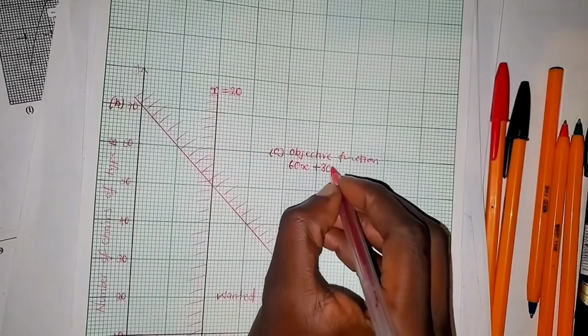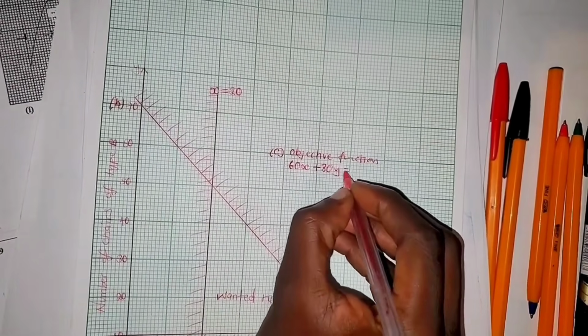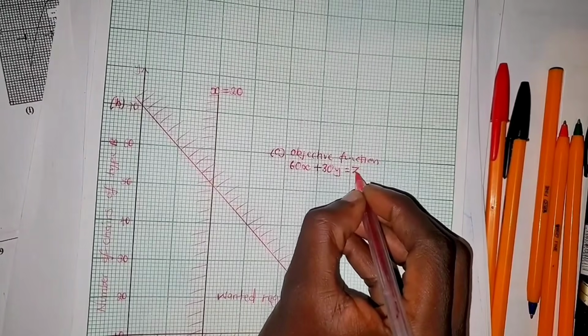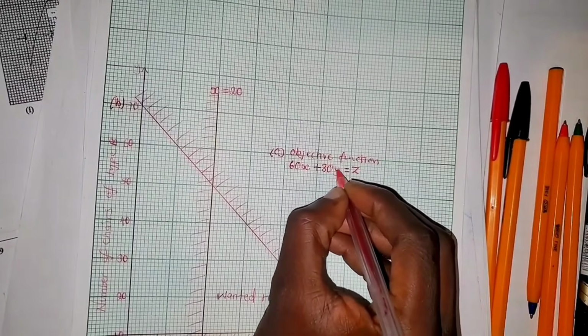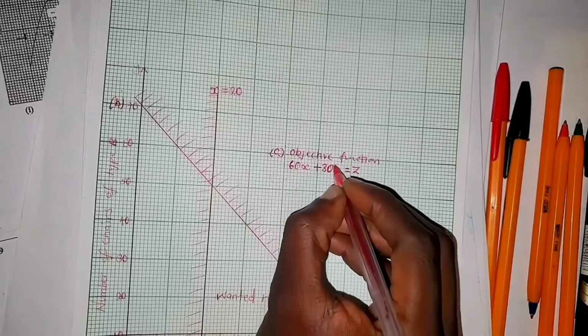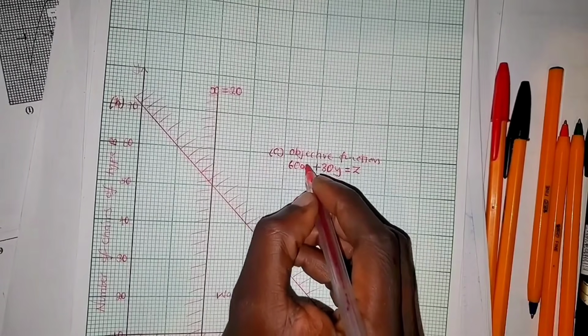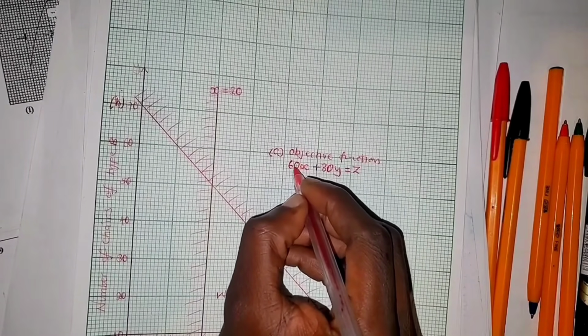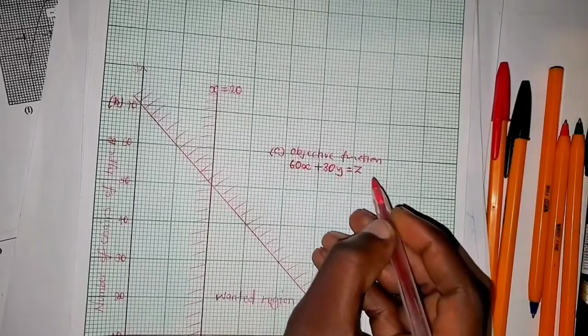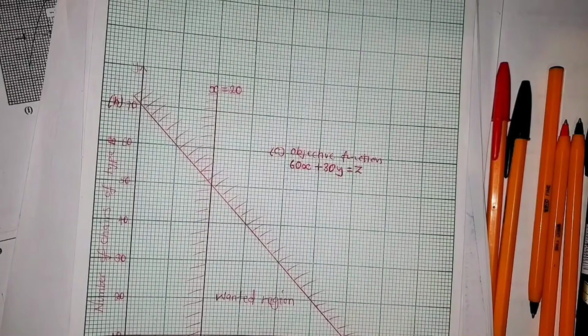So it will be 30Y equals Z. Z here is the maximum profit. I mean the profit that you make. So it can be a maximum profit, minimum, or yes, it's just the profit that you make.